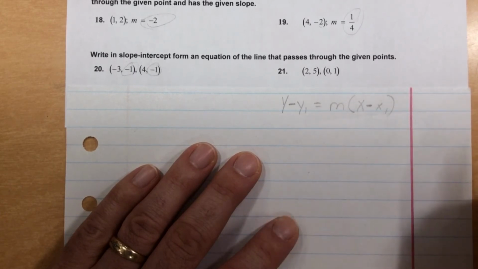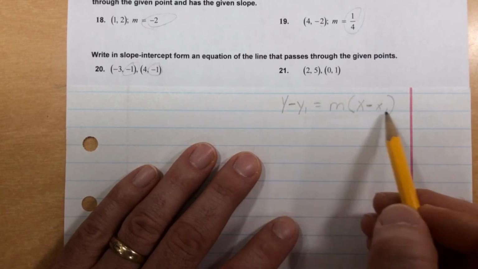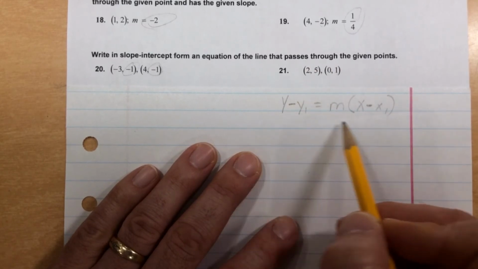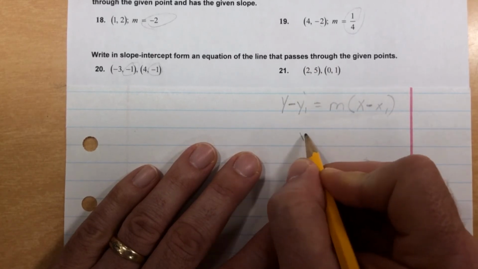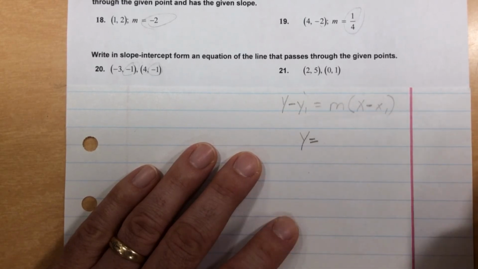So point-slope form. And then you can use either of those points to put in place, but you have to be consistent. You can either go with that point or that point. And then you're going to simplify this to have y equals, and then you'll have mx plus b, but you'll have numbers in for m and the b. And that'll be the answer for number 21.